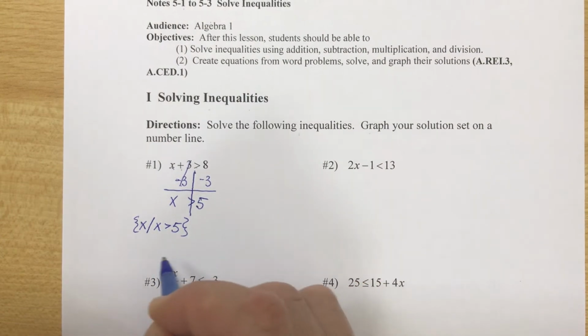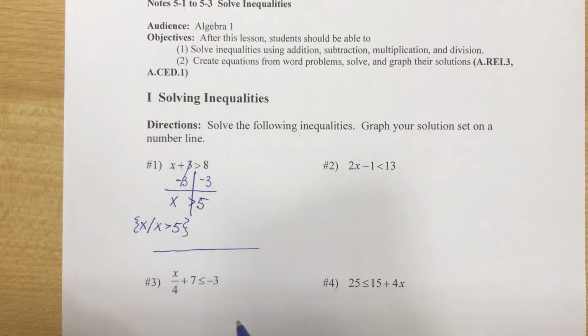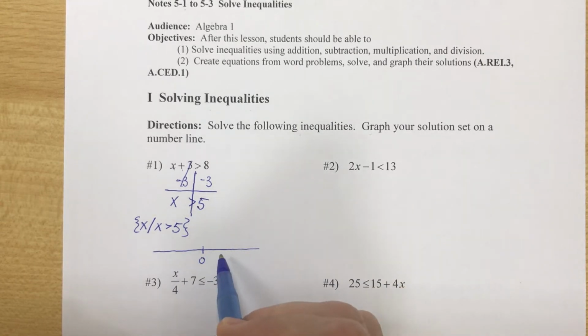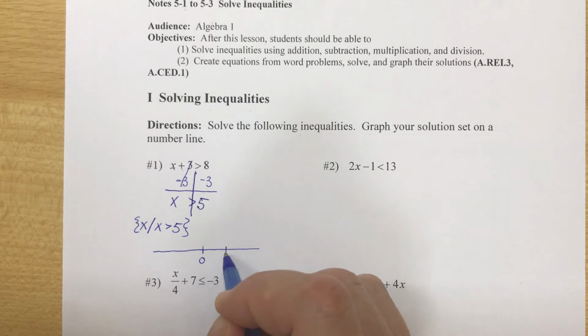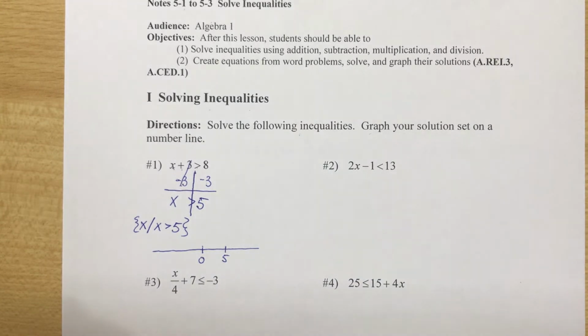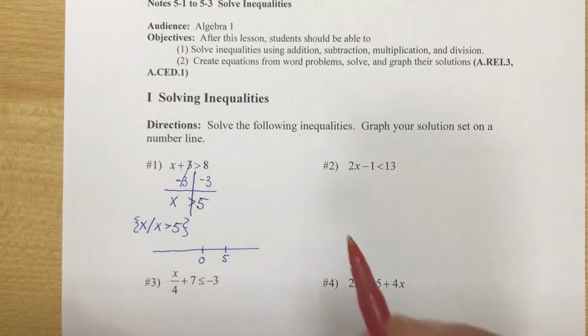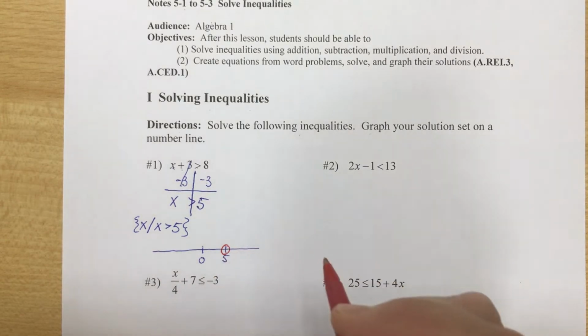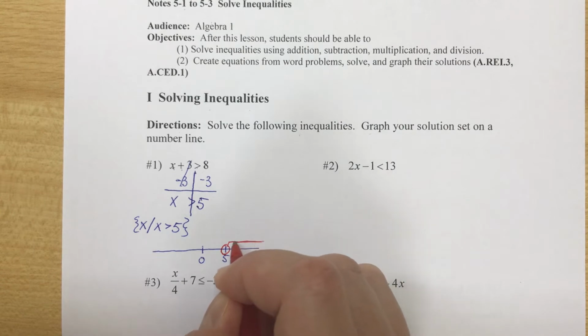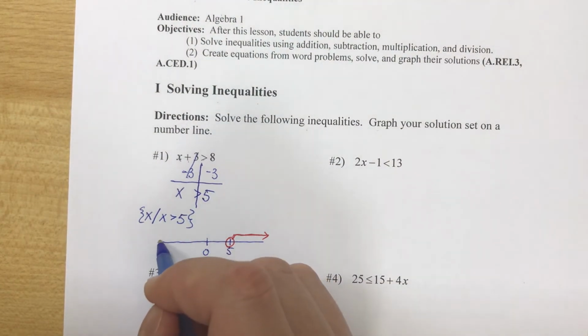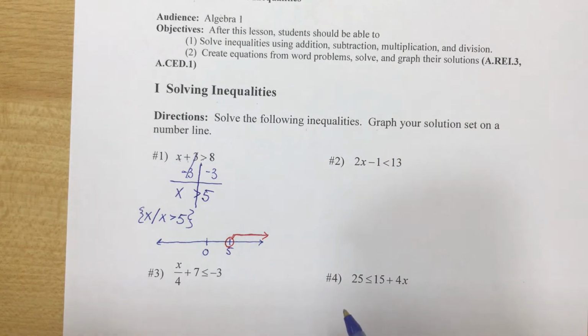So when we graph this, here's my number line. Now I'm going to put 0 on there. Always put 0 to separate the negatives from the positives. Positive 5 is somewhere to the right. Is it open or is it closed? Well, greater than means that 5 itself is not part of the solution. So we're going to put an open circle at 5, and greater than goes to the right. And that's it. That's all we have to do. The number line goes infinitely.